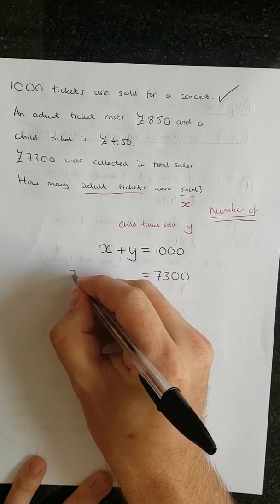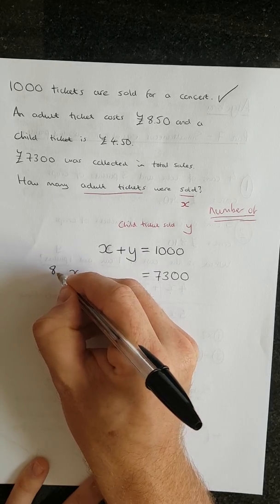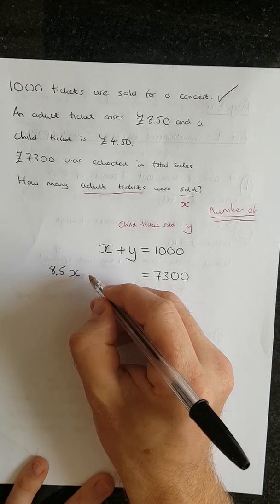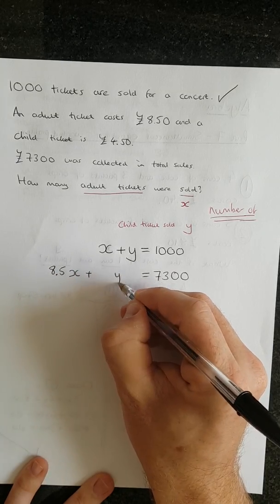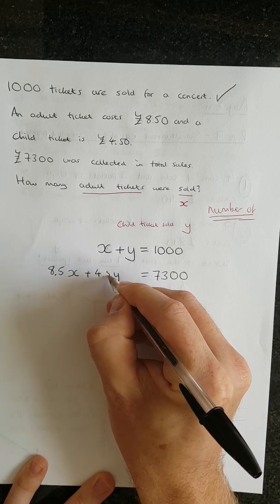Well, it was x of them multiplied by how much each one costs, which is £8.50. Now, to work out the total sales, I need to add to that the number of child tickets that were sold times by the cost of each of those.